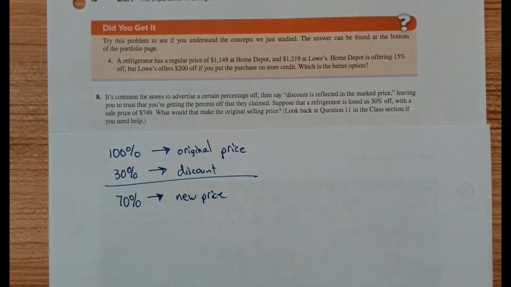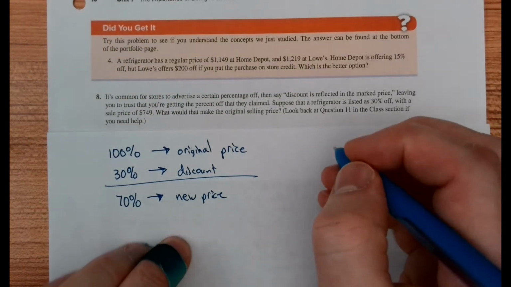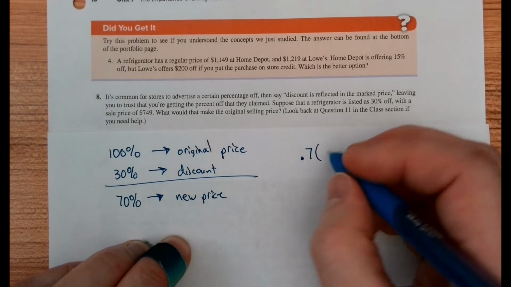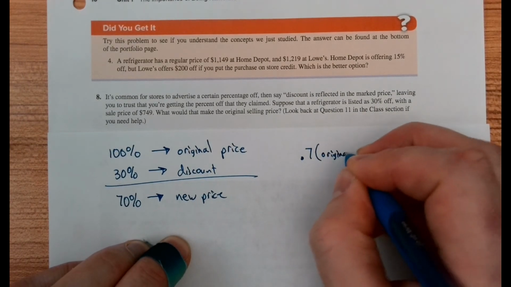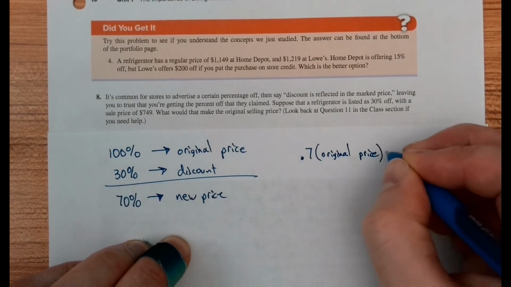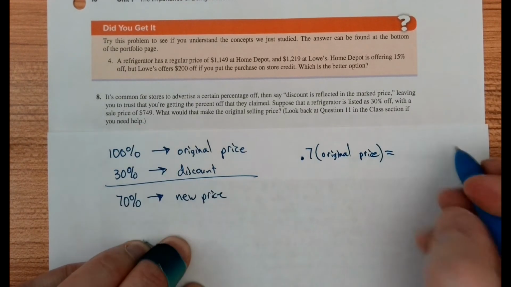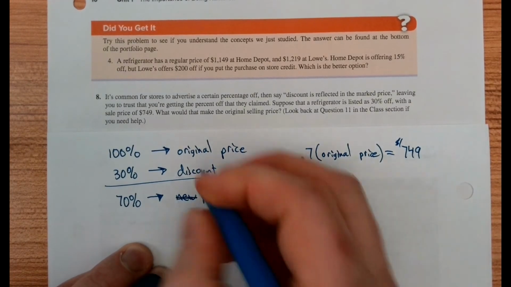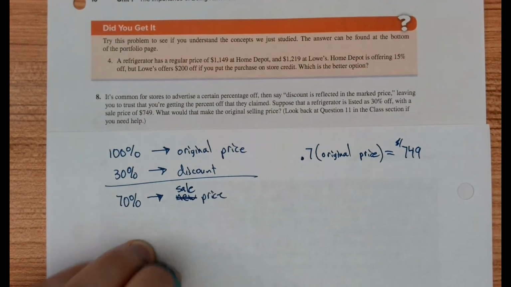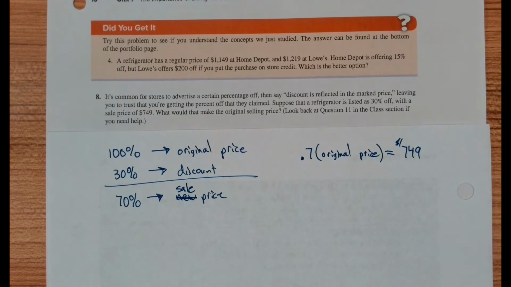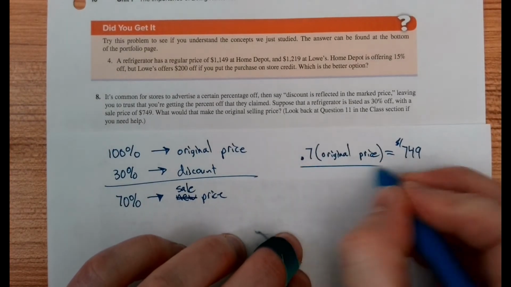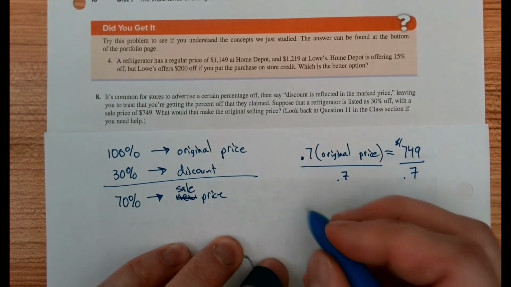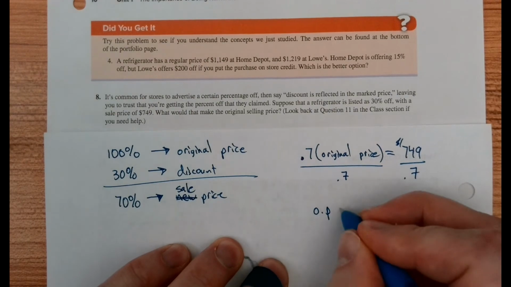With that knowledge, we can say 0.7, the decimal version of 70%, times the original price, whatever that was, which we don't currently know, should equal this new sale price, $749. Maybe we should call this, instead of new price, the sale price. If we want to calculate that original price, we're just going to divide both sides by 0.7, and we'll get the original price. I'm going to call it OP.